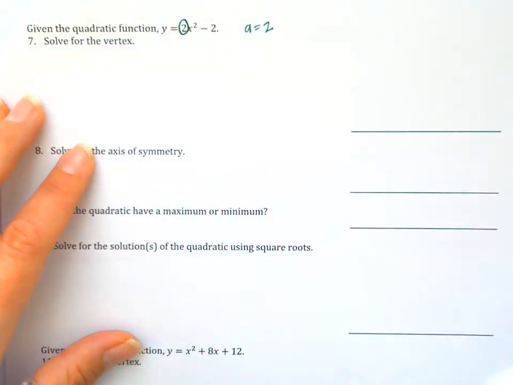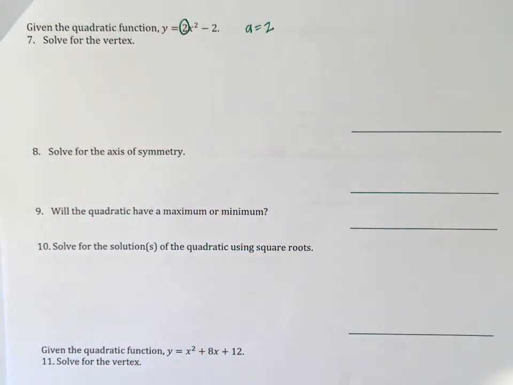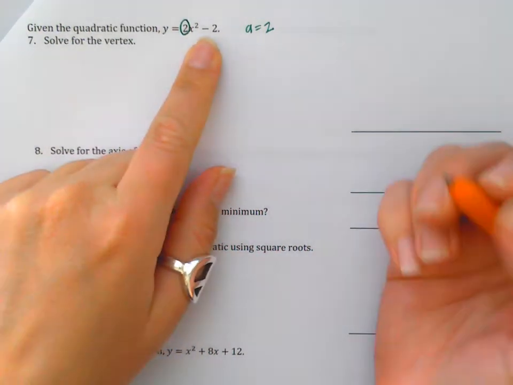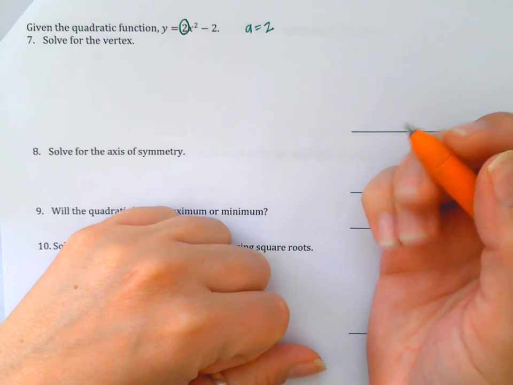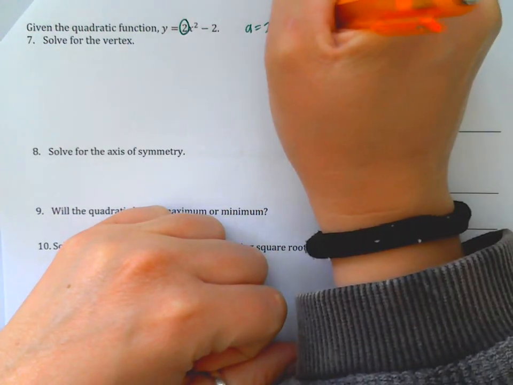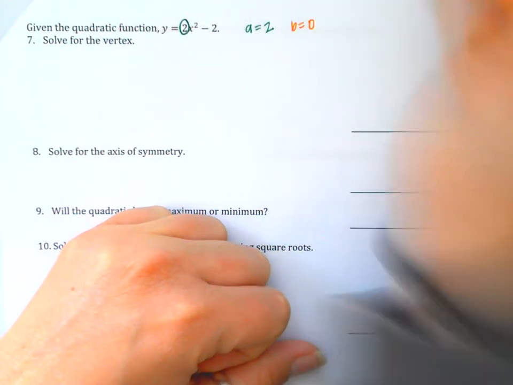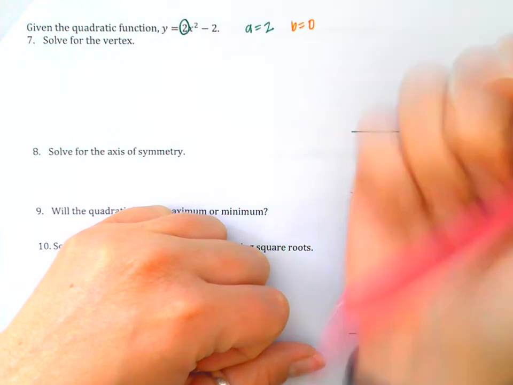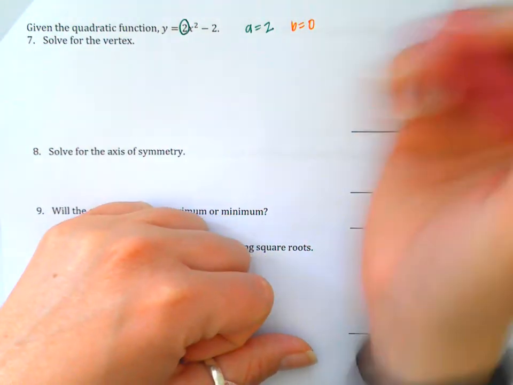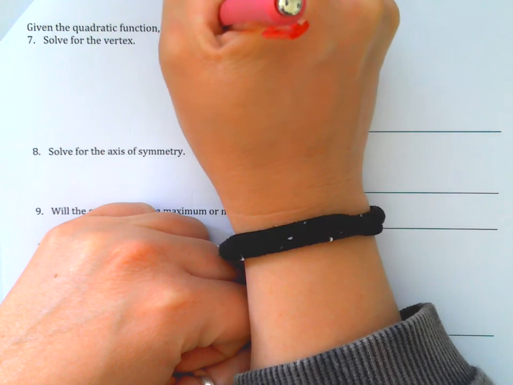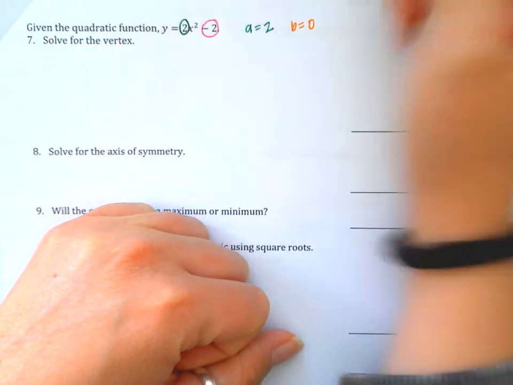B is always the one that's attached to the x value. Now, if you notice in this, there is no x value. So what that means is B is actually equal to 0. And then C is my constant. C is the number that doesn't have a variable at all attached to it. So C is negative 2.